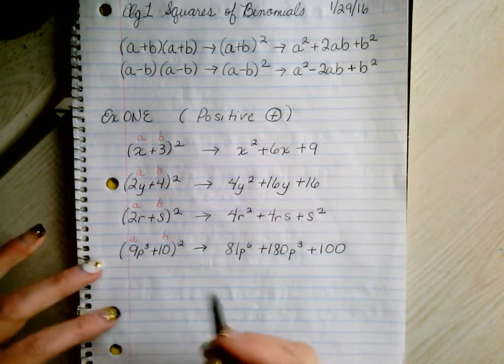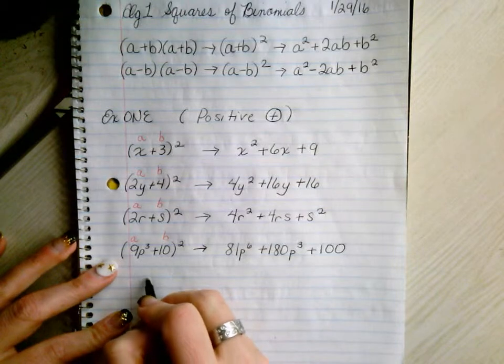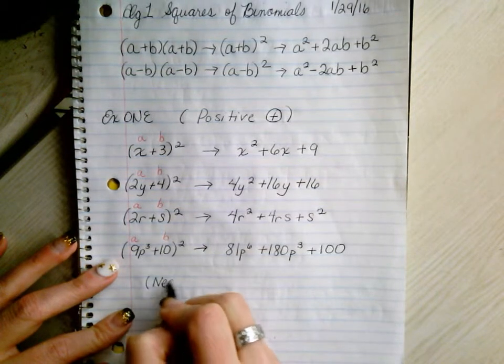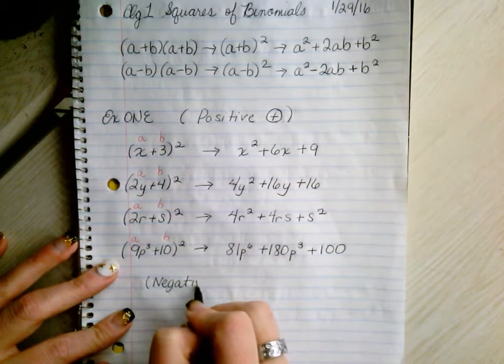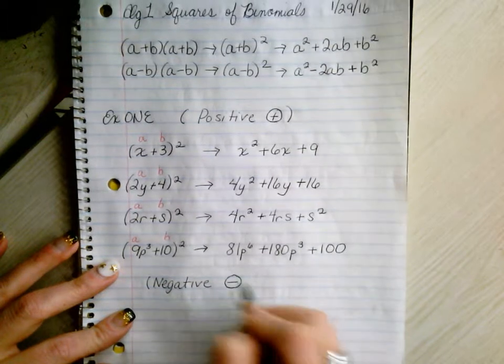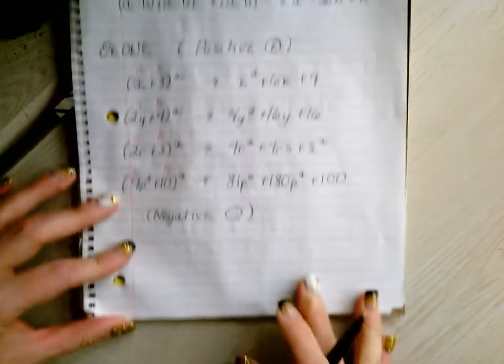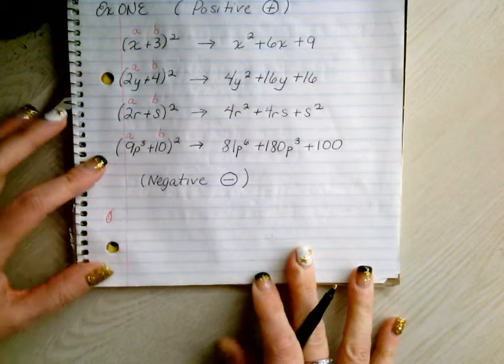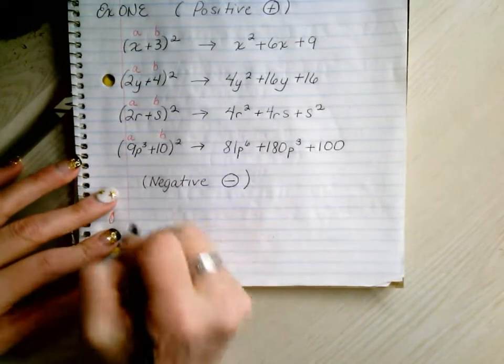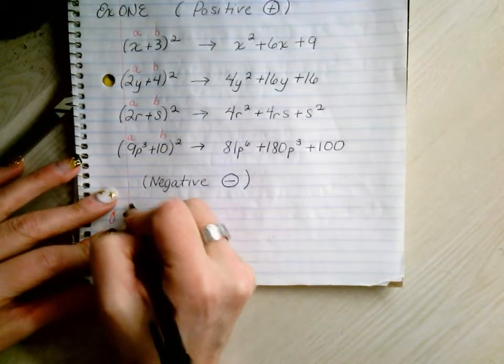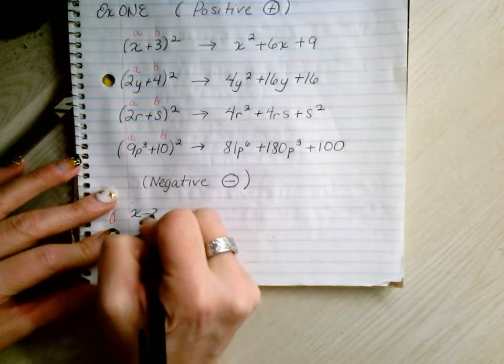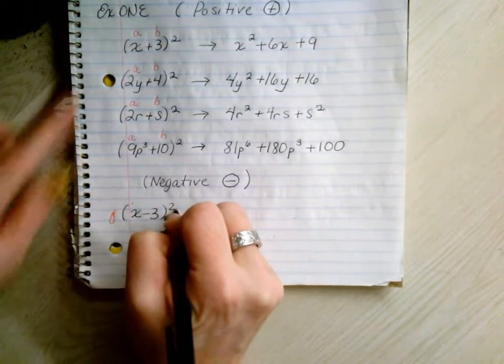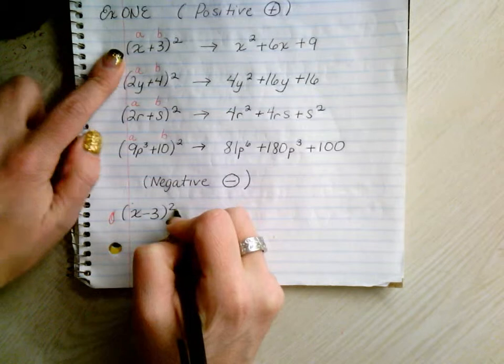If I go on and do some negative, so subtraction examples. Let's just say I did x minus 3 squared. Looks very similar to the one above, right?